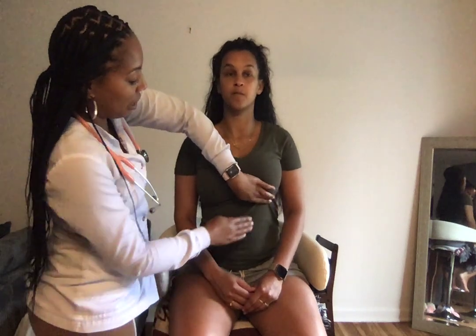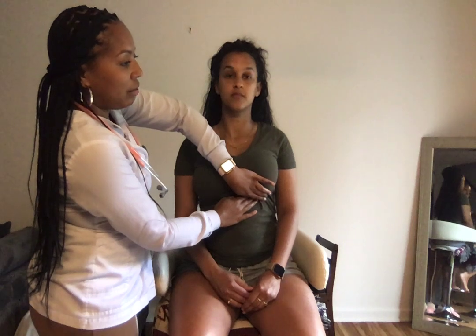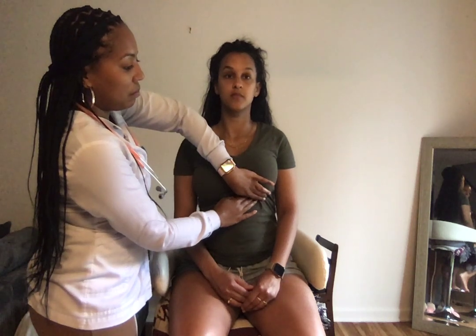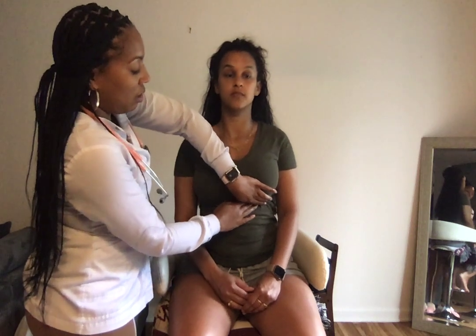Now I will palpate the apical pulse or PMI, which is located 5th intercostal space, mid-clavicular line. Pulse is palpable, no deviation noted. If there were deviations, it would be expected with pregnancy and those with a high left diaphragm.